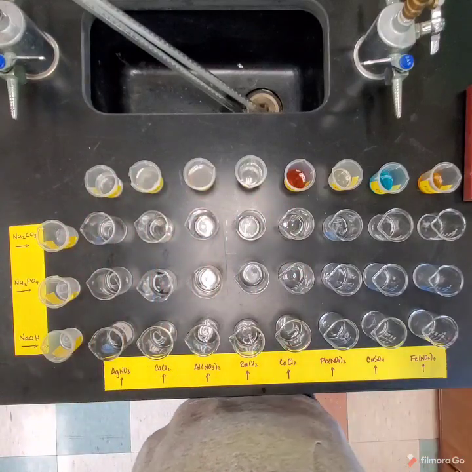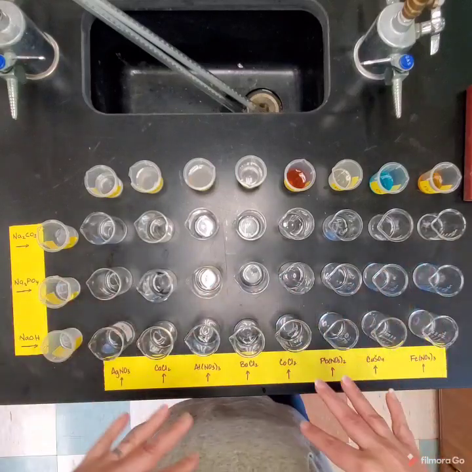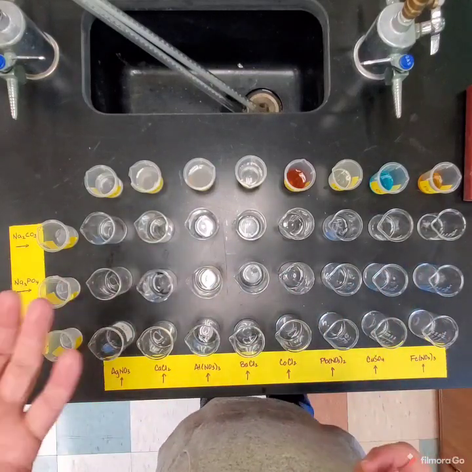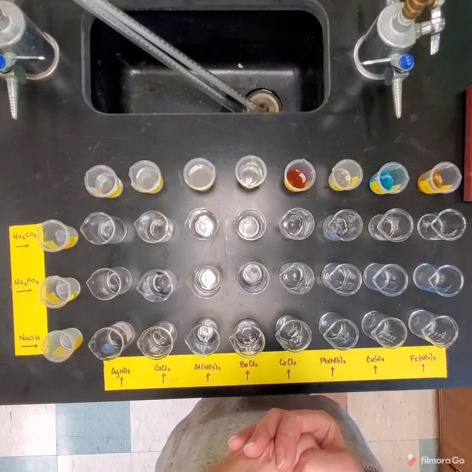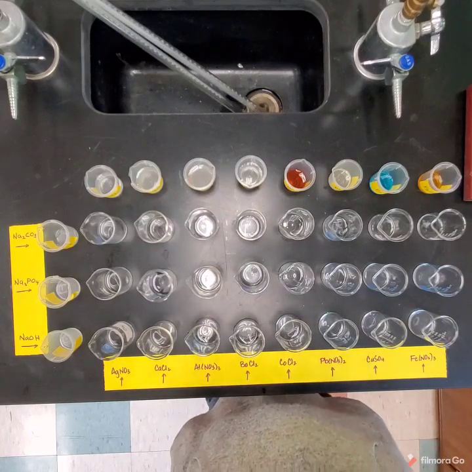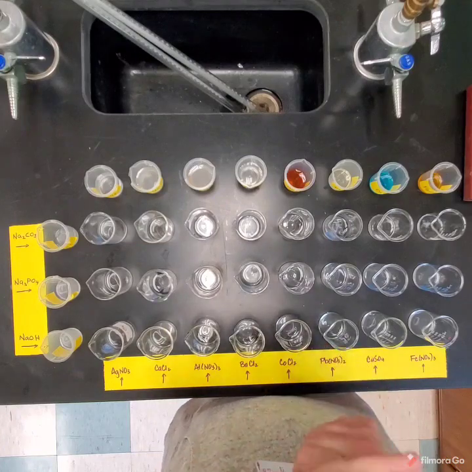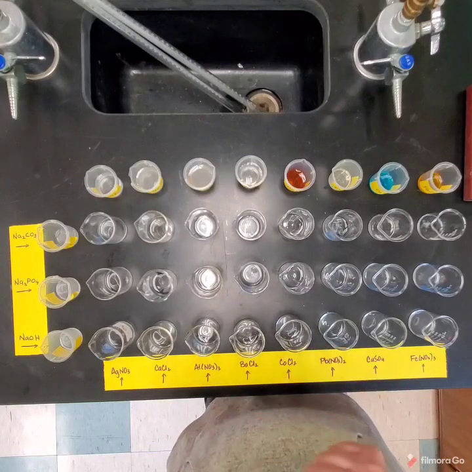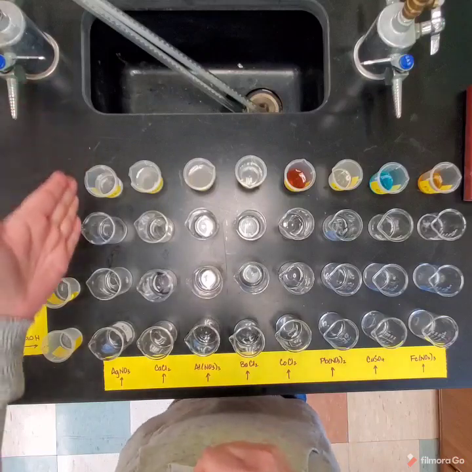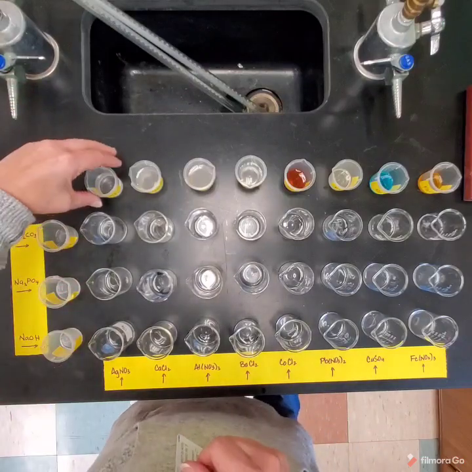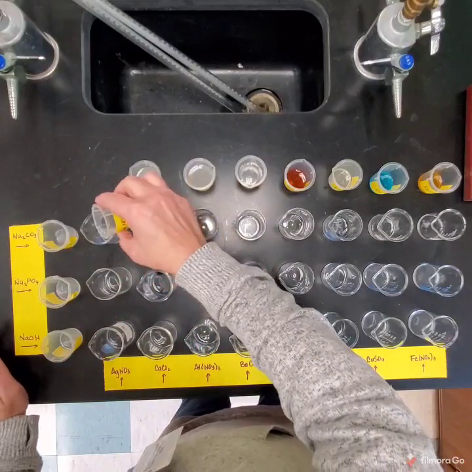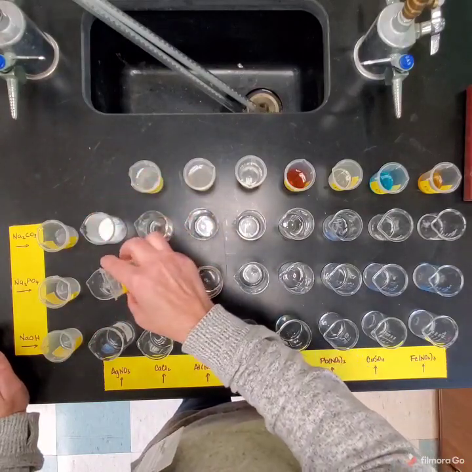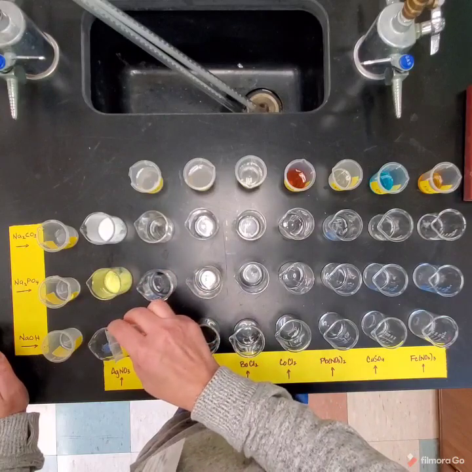And so what you're going to do is you're going to watch, I'm going to mix them together, I'm going to add them, then I will hold up each individual beaker. You're going to need to write your observations down, and then you're also going to need to name the substance that's formed and write the formula for the substance that's formed. Okay, so this first column here is going to be silver nitrate. I'm going to add a little bit in here, and you should see immediately what happens.